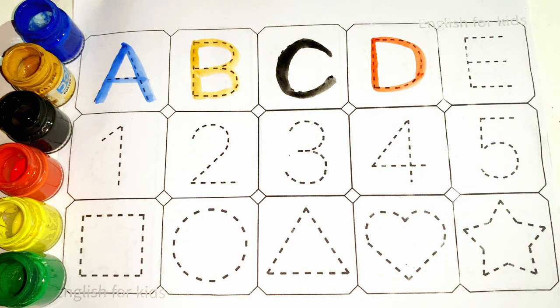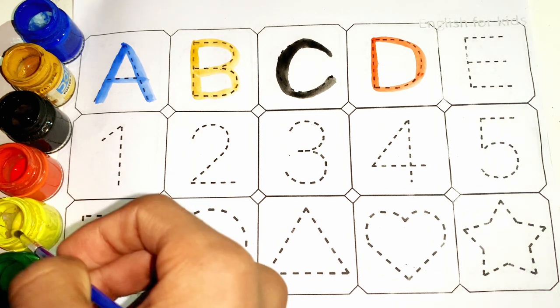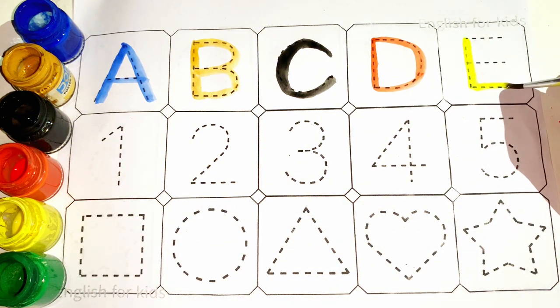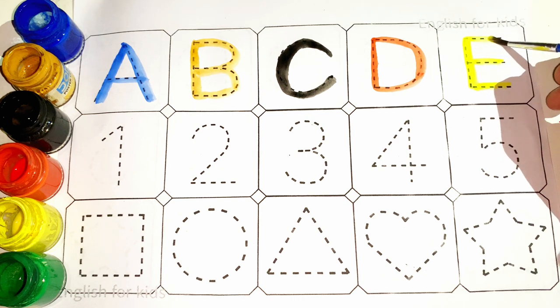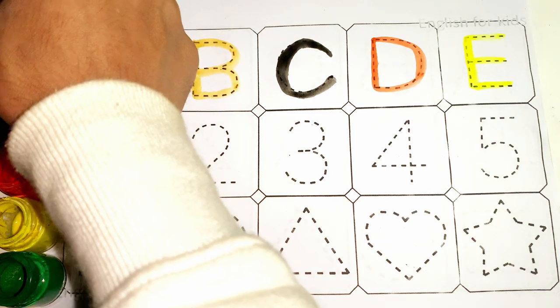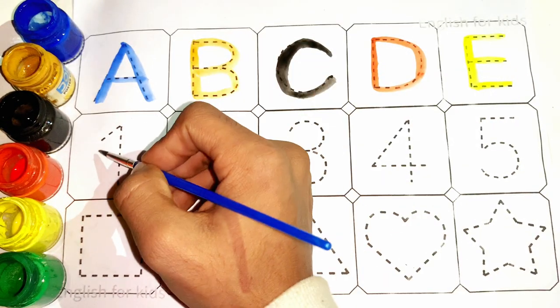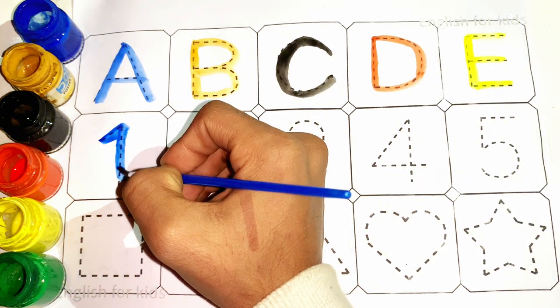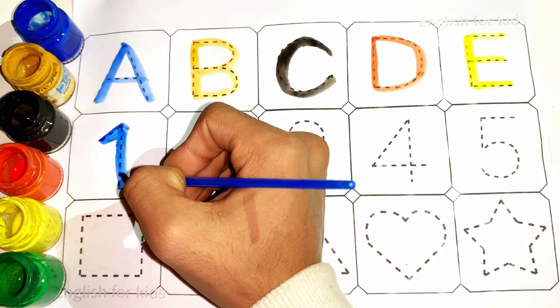Kids, now draw E. E is for egg. The alphabets of E and use yellow color. Kids, now draw numbers and first we draw 1. The numbers of 1 and use blue color. O-N-E, 1. The numbers of 1.